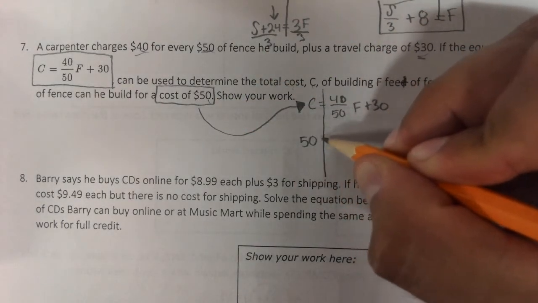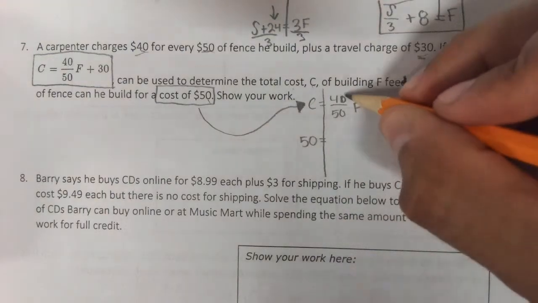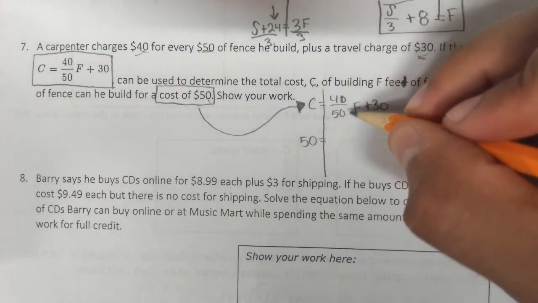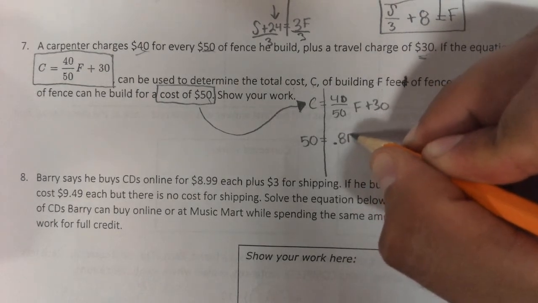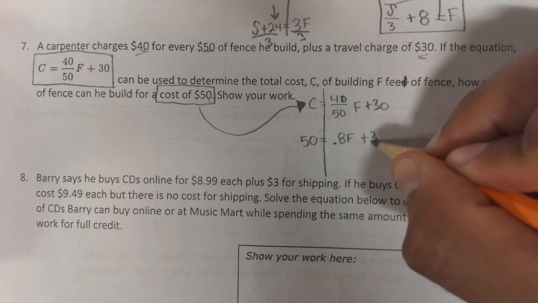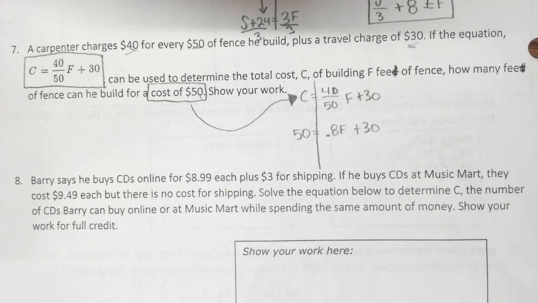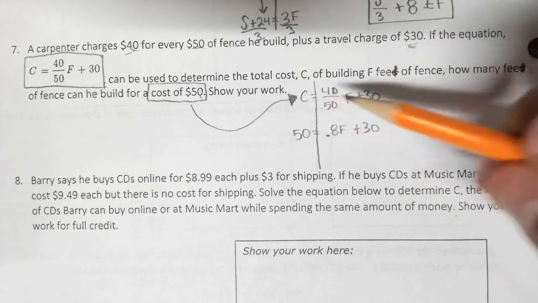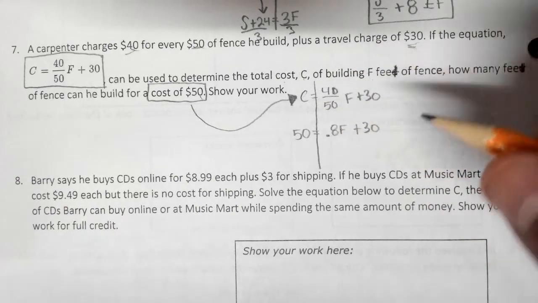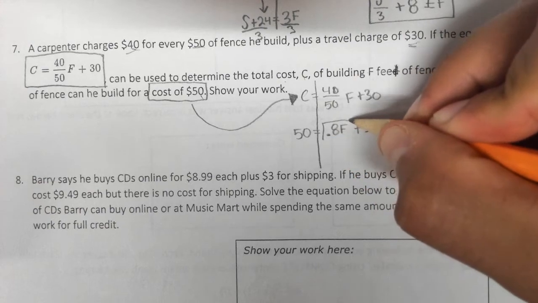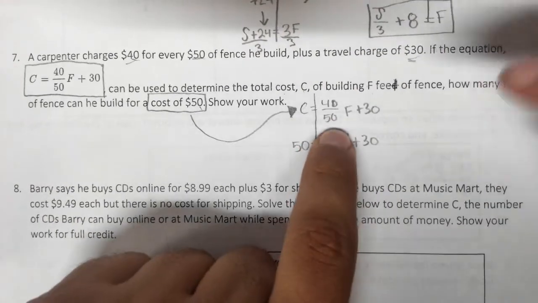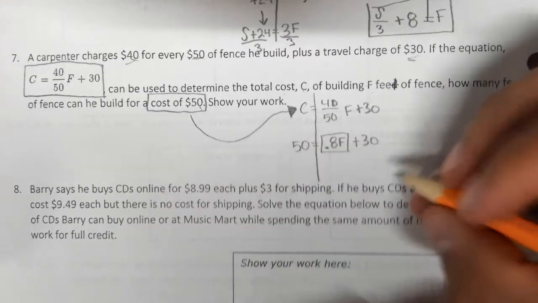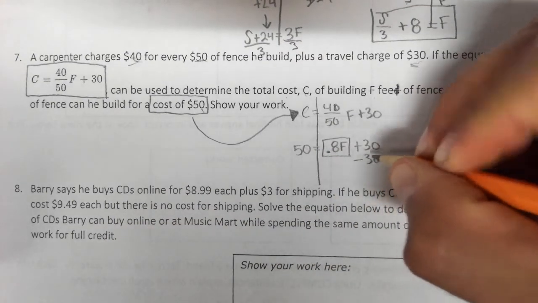So we have 50 equal to, let's go ahead and change that into a decimal already. 40 divided by 50 is actually going to be 0.8. So you have 0.8F plus 30. And then we solve just like we would anything else. Now that we went from two variables down to just one, I can finally solve. This is stuff that we've been doing all year. 0.8F, I'm going to cover that up. I need to get rid of the positive 30, so we're going to do the opposite, negative 30.